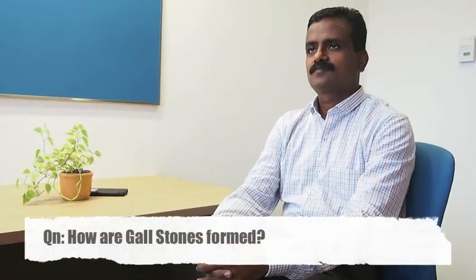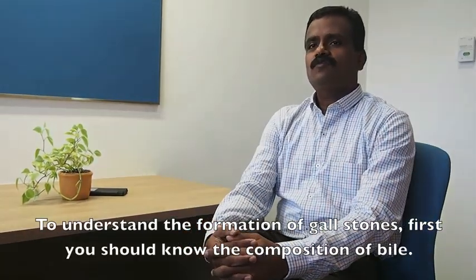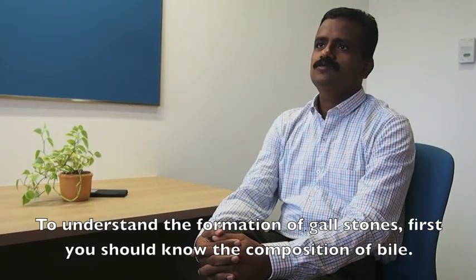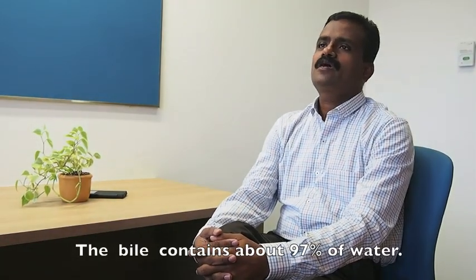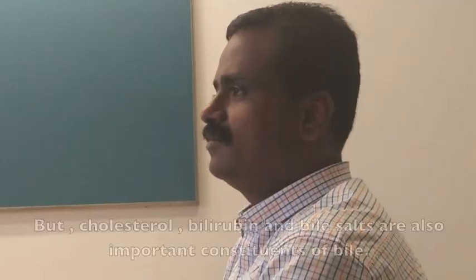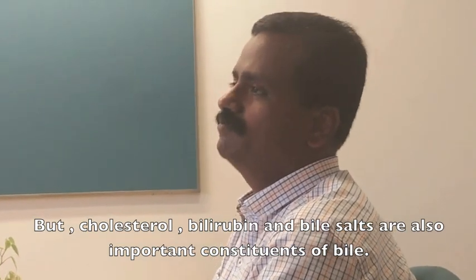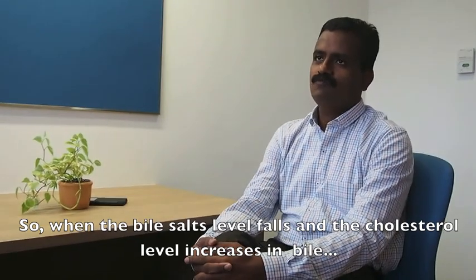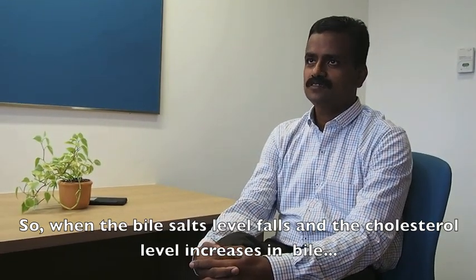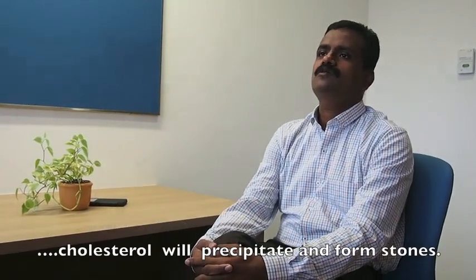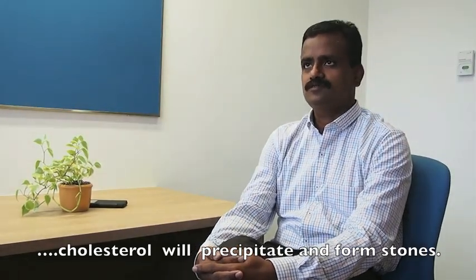How are gallstones formed? To understand the formation of gallstones, first you should know the composition of bile. Bile contains about 97% water, but cholesterol, bilirubin and bile salts are also important constituents. If the bile salt level falls, or if the cholesterol level increases in bile, then cholesterol will precipitate and form stones.